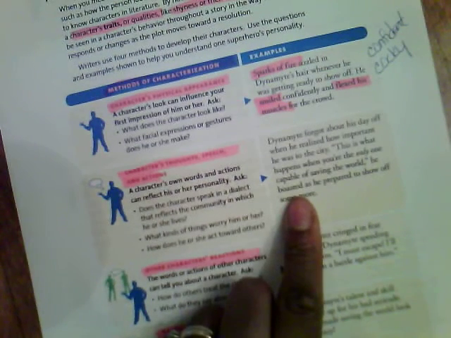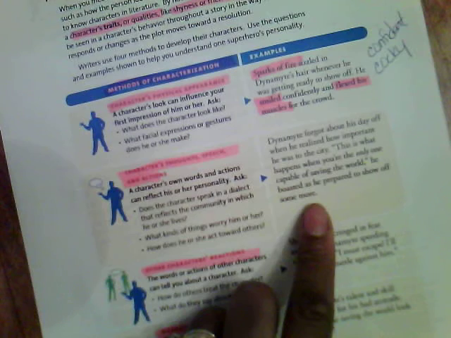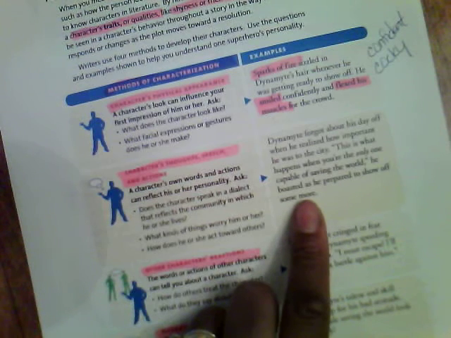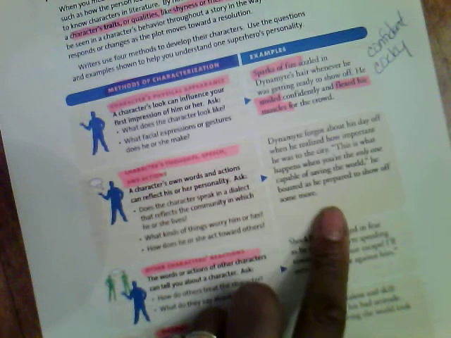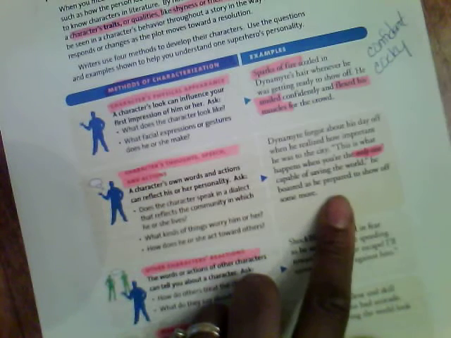Let's look at Dynamite. Dynamite forgot about his day off when he realized how important he was to the city. This is what happens when you're the only one capable of saving the world, he boasted as he prepared to show off some more. So, I see that he says he's the only one, and it's in italics. He's the only one capable, so he puts emphasis on that. So again, that shows that he's cocky and proud.